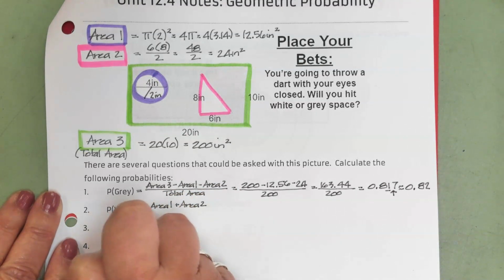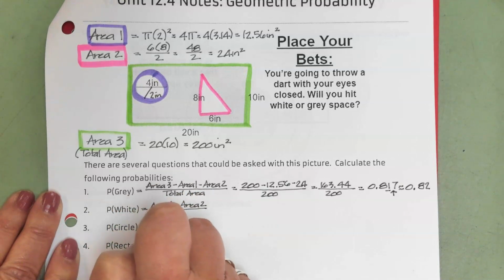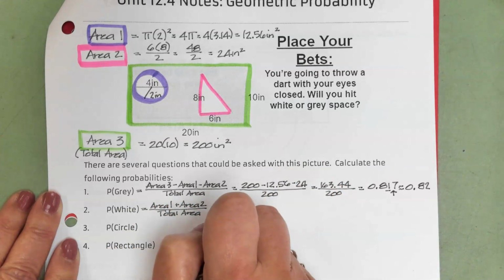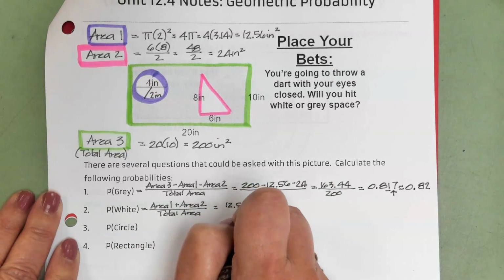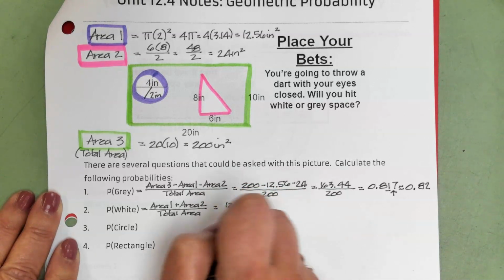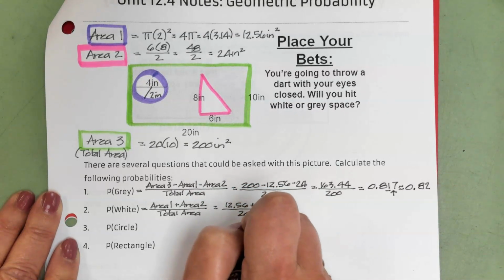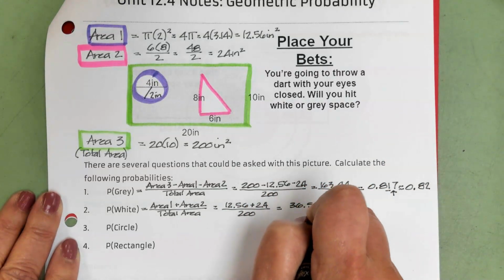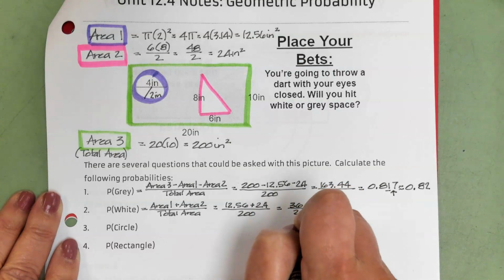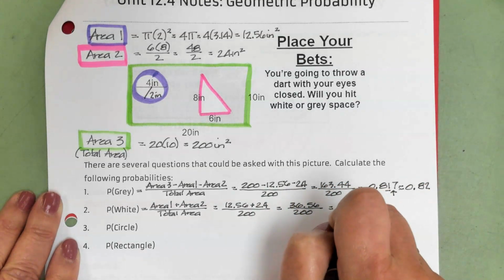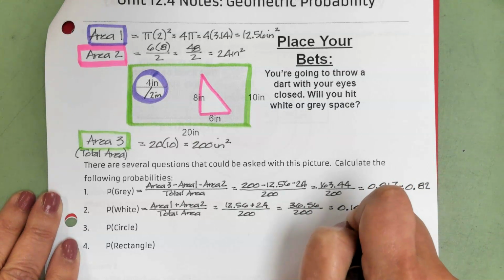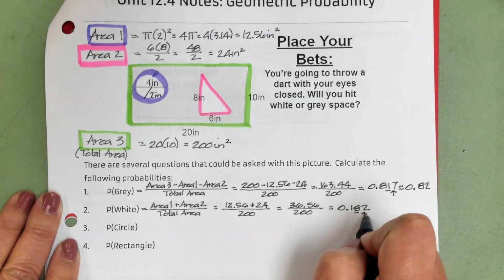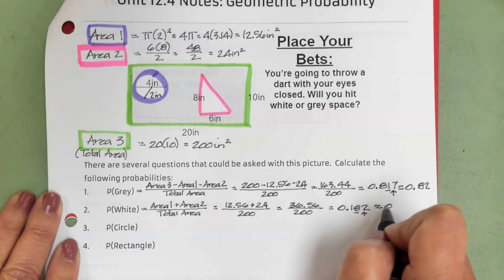So we would take the sum of area 1 plus area 2 and divide it by the total area. 12.56 plus 24 divided by 200 gives us 36.56 divided by 200, 0.182.